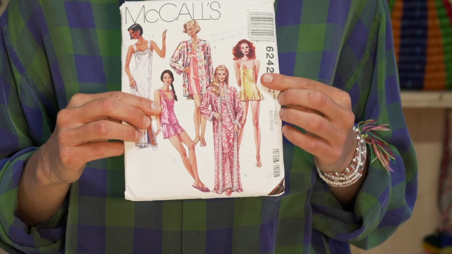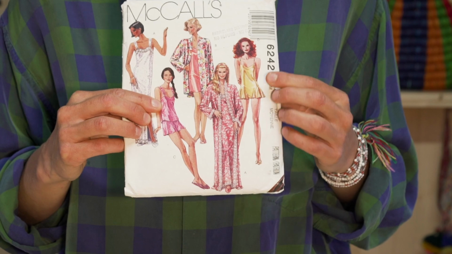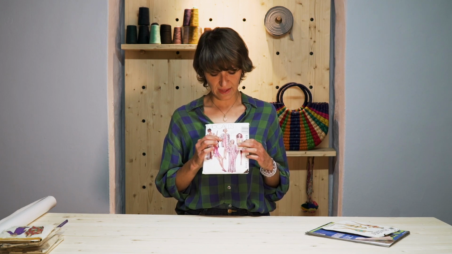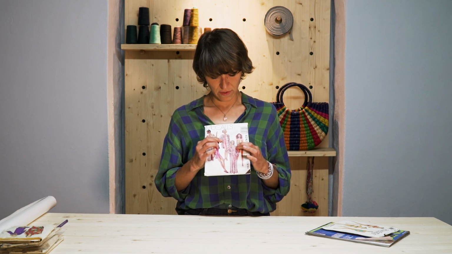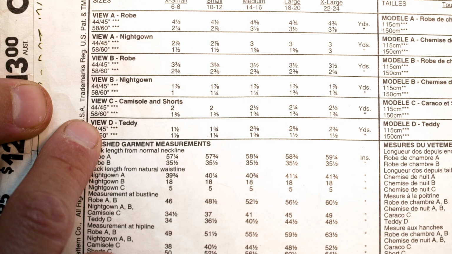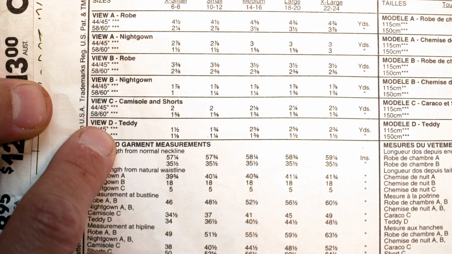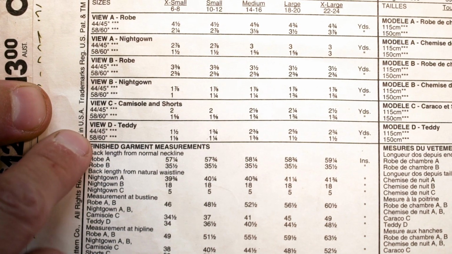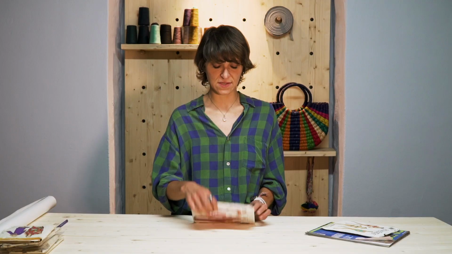If we are picking D, we want to do view D here. So we want to do this little teddy, and we want to make the kimono of B. So we would go here and we would just look under view D, under the body measurements, which would be a size medium. This envelope is technically a medium. Okay, there is a lot of information on the back of this envelope.